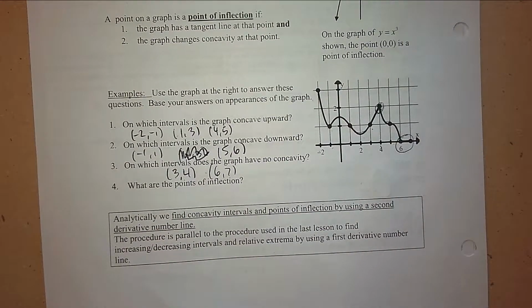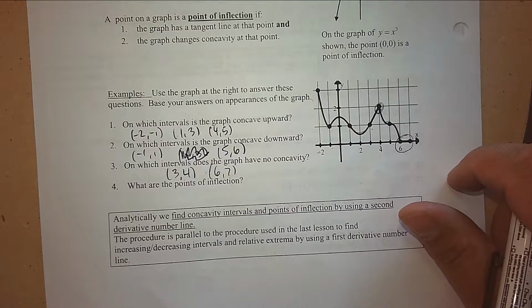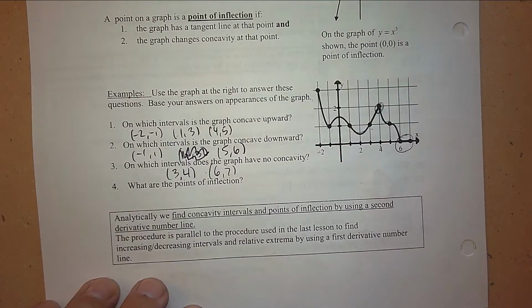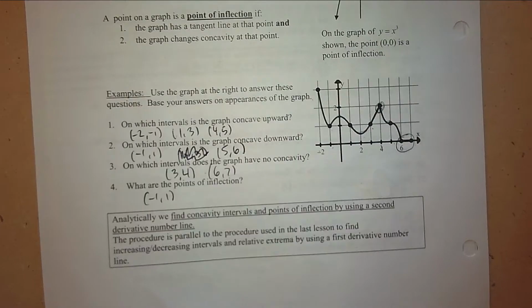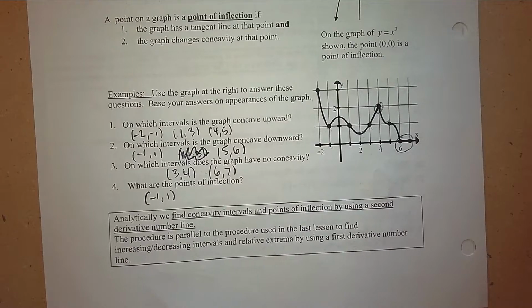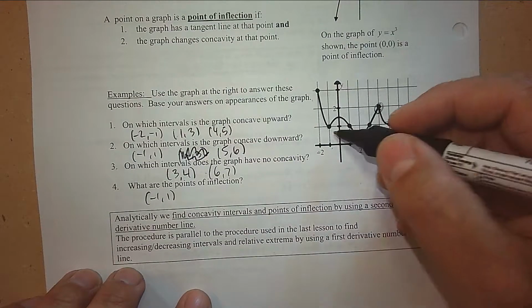Where is there a point of inflection? A point means I need an x and a y coordinate. So at -1, 1 is a point of inflection. Is there any other point of inflection? 5 and 1. So I'm going to take this back.